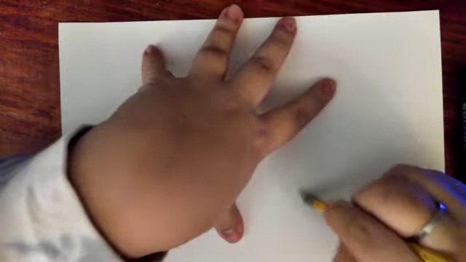Alright, yesterday you guys learned about how to draw one-point perspective with almost like a road and boxes and whatnot. Today I'm going to show you two more ways to use one-point perspective to draw various things. So once again, you'll need a paper, a ruler, and a pencil.